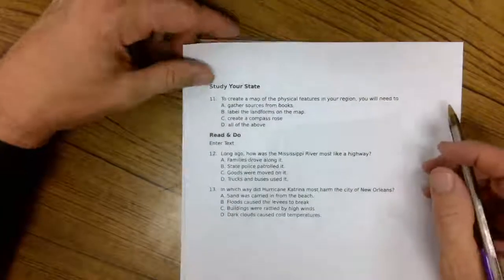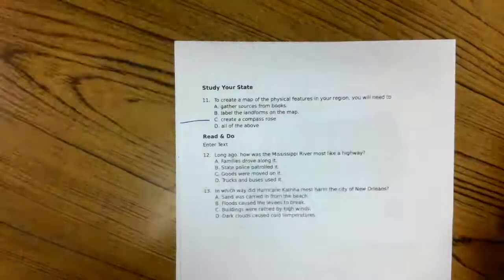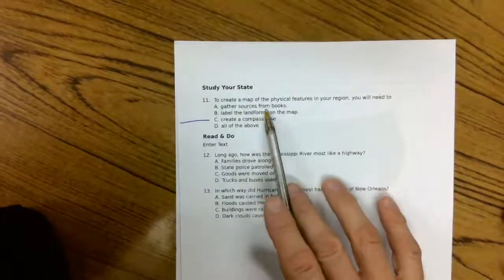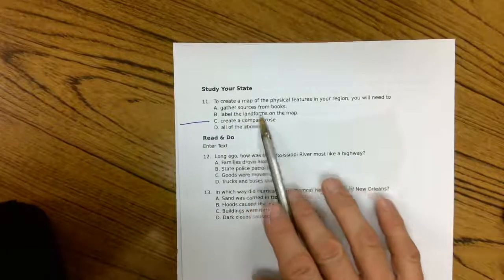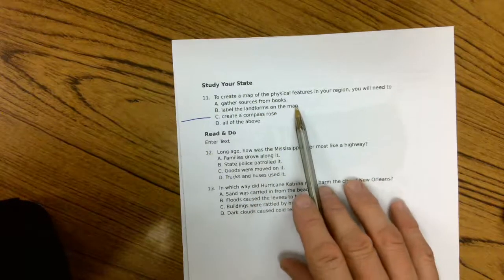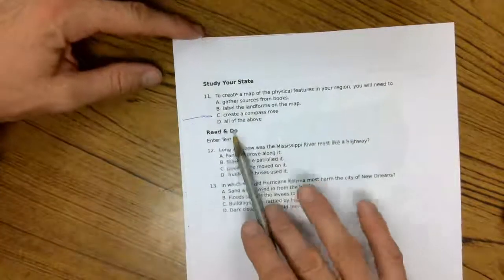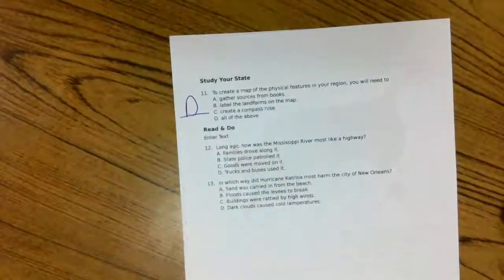To create a map of the physical features of your region, what are you going to do? So you're going to make a map of Wisconsin. Are you going to gather some sources from books? I'm pretty sure they told us that, yeah. Are you going to label the landforms on the map? Oh, yeah, just like we labeled the maps of our houses. Are you going to create a compass rose? All maps have that. They all sound good. Oh, well, D says all the above. I know, I helped you with that one.